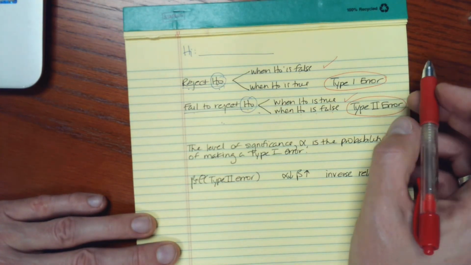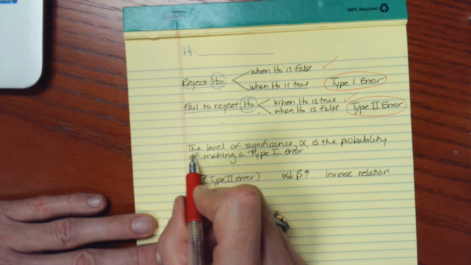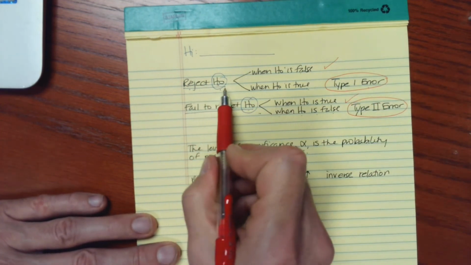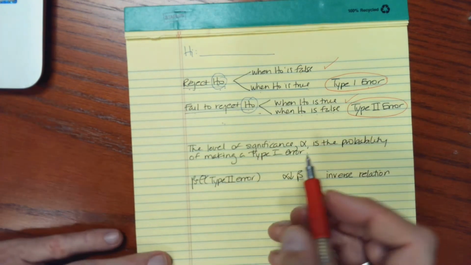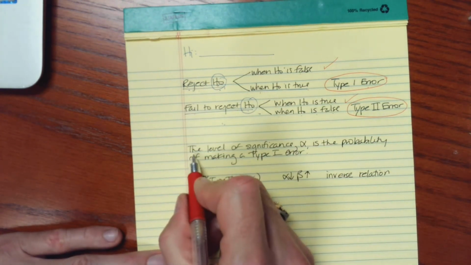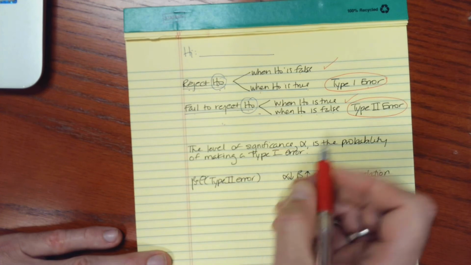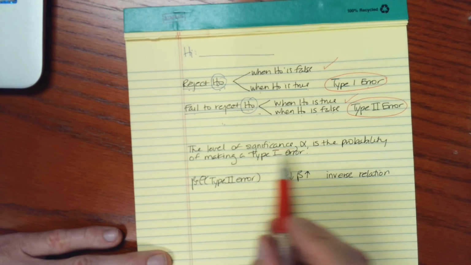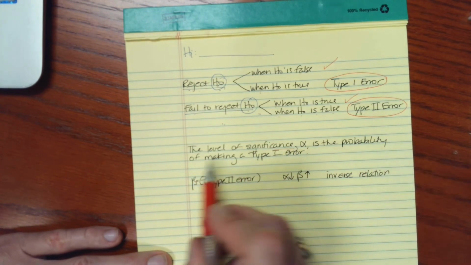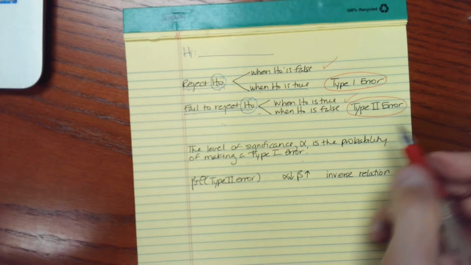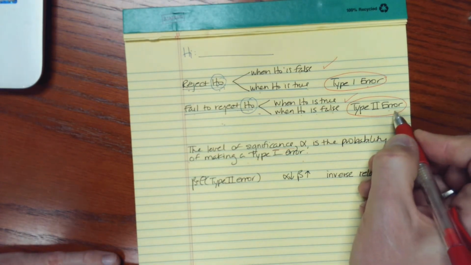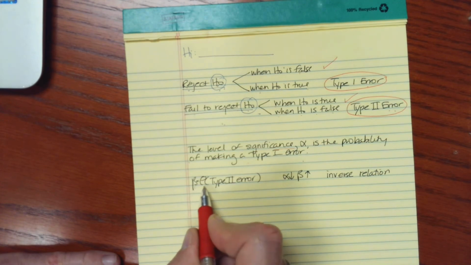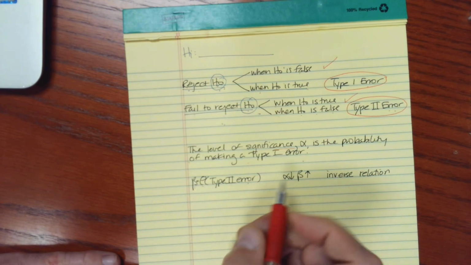So in hypothesis testing, the probability of making this type 1 error, that's rejecting the null hypothesis when it's true, we can measure that using the level of significance. The symbol that we use is the Greek letter alpha. So that level of significance is the probability of making a type 1 error. The probability of making the type 2 error is called beta. So that's the Greek letter beta. It's the probability of a type 2 error.